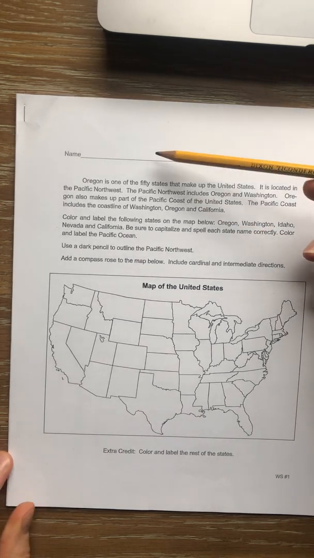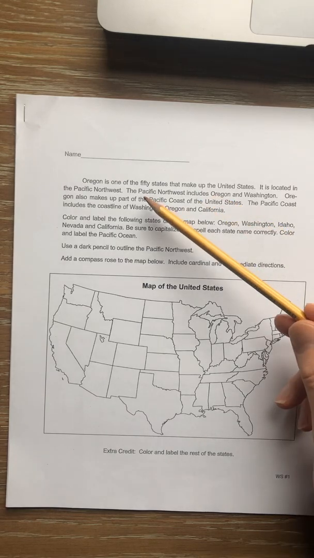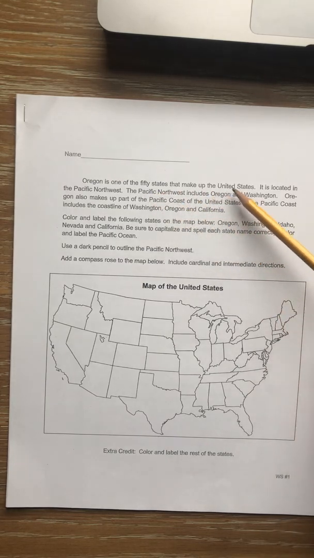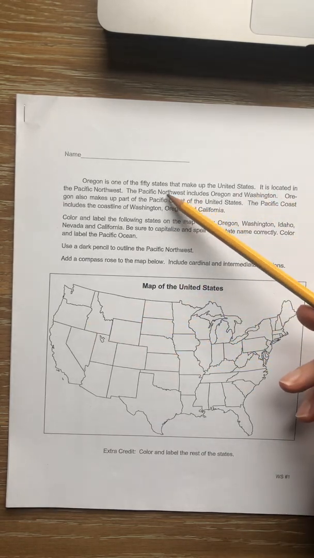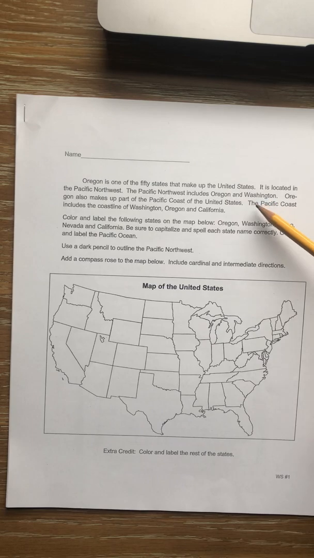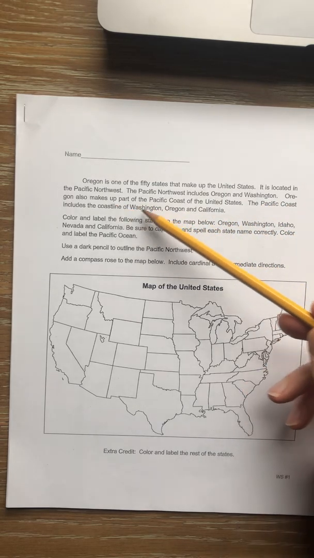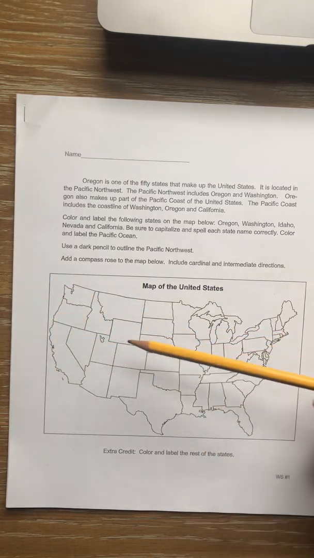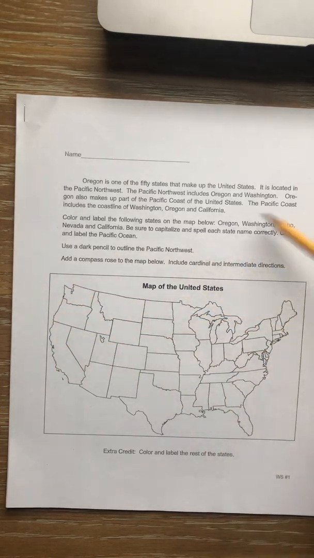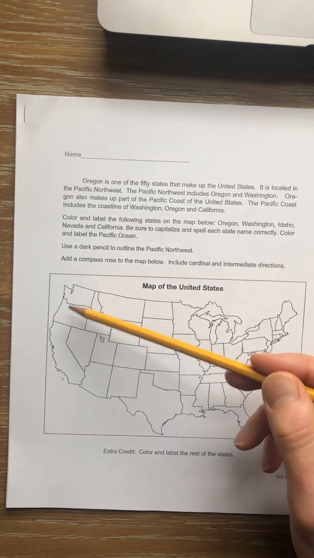So obviously put your name right here. It says Oregon is one of the 50 states that make up the U.S. Here are all of the 50 states. It's located in the Pacific Northwest. Where's that? The Pacific Northwest includes Oregon and Washington. Oregon also makes up part of the Pacific coast of the United States. Oh, there's the ocean right there, the Pacific Ocean. Pacific coast includes the coastline of Washington, Oregon, and California.